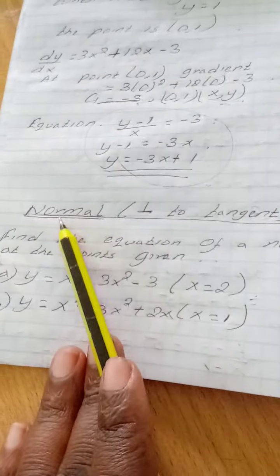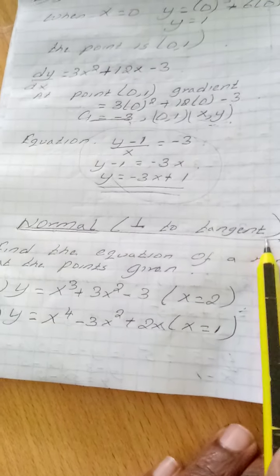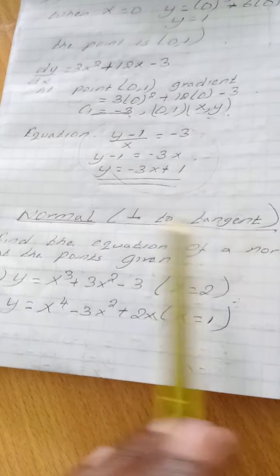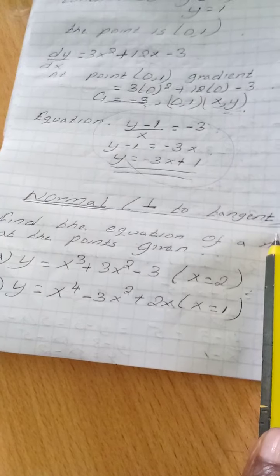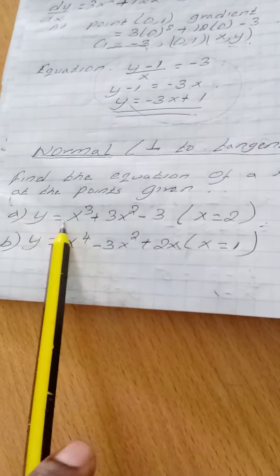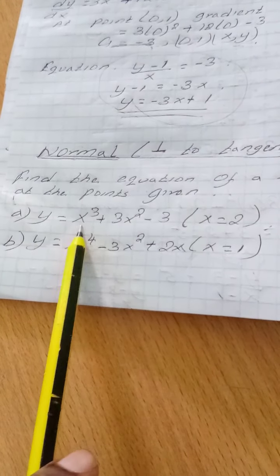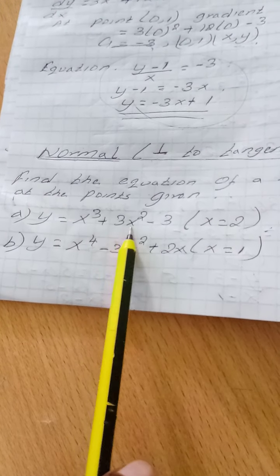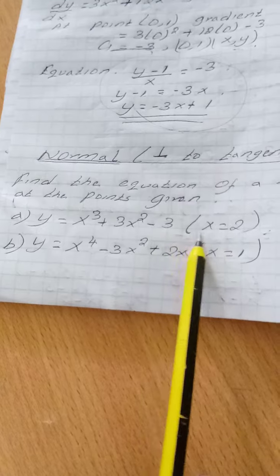Now, equation of a normal. Remember we have said a normal is a line that is perpendicular to the tangent. A normal is a line that is perpendicular to the tangent. So for example, you are told to find the equation of a normal at the point given. So y is equals to x cubed plus 3x squared minus 3 at the point x is equals to 2.